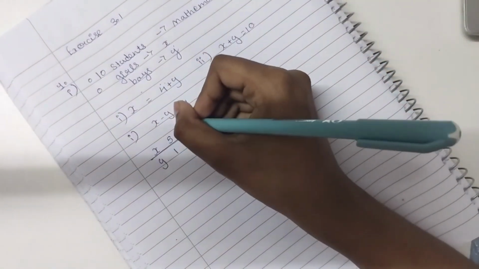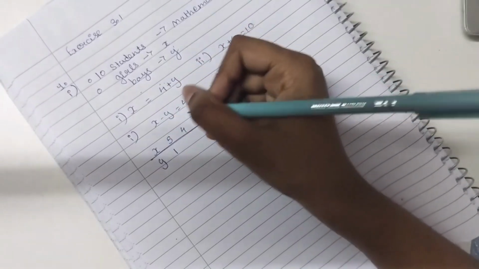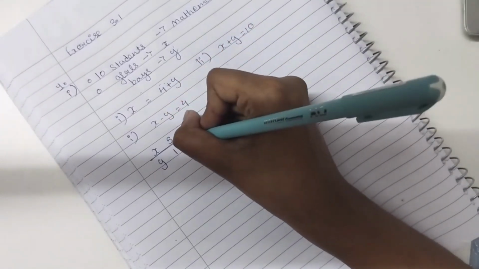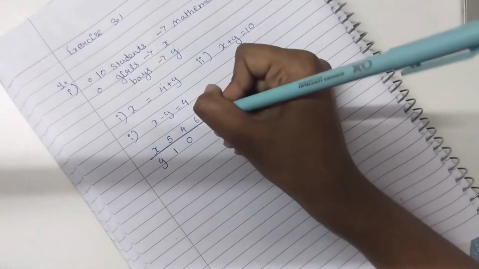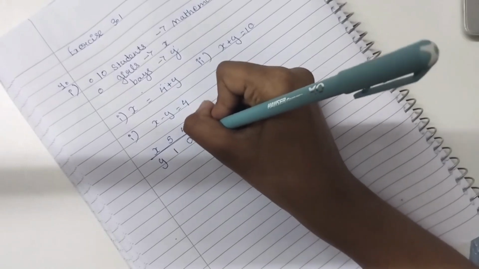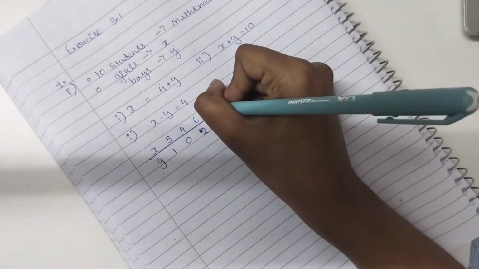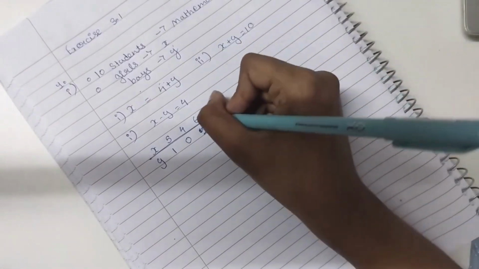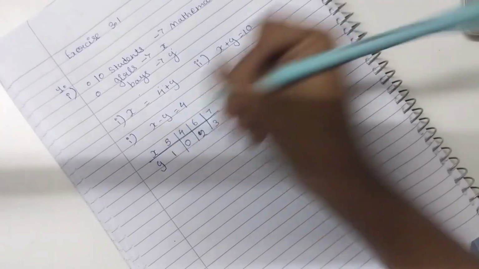If we substitute the value of X as 4, then the value of Y will be 0. If we take the value of X as 6, then the Y value will be 2. And if we take the value of X as 7, we'll get the value of Y as 3. We can continue doing this, but we'll stop here.